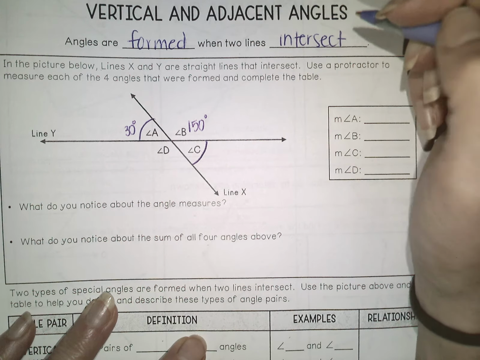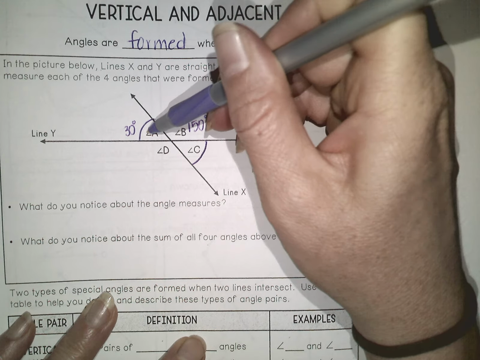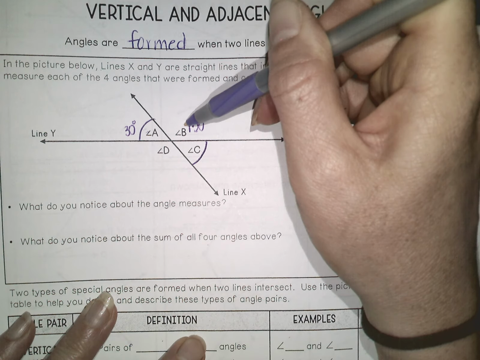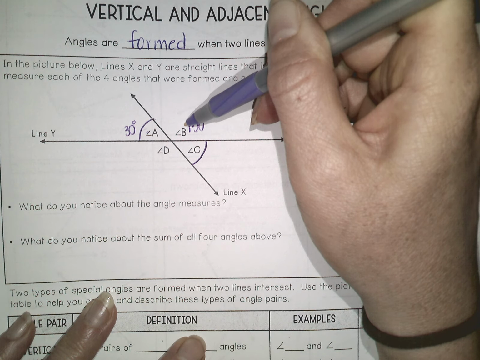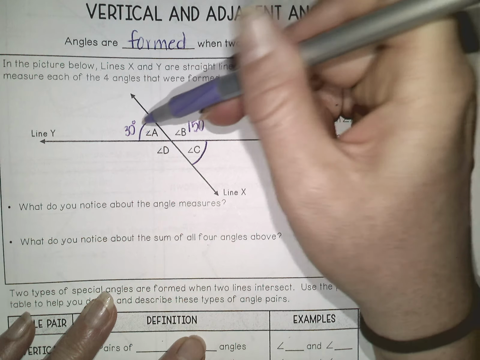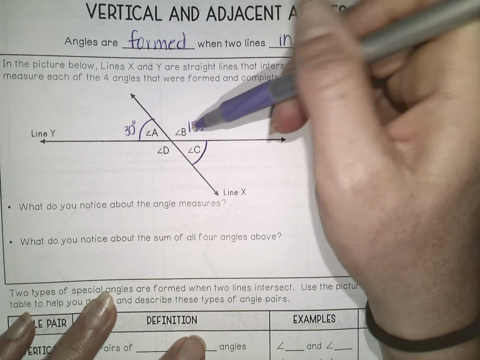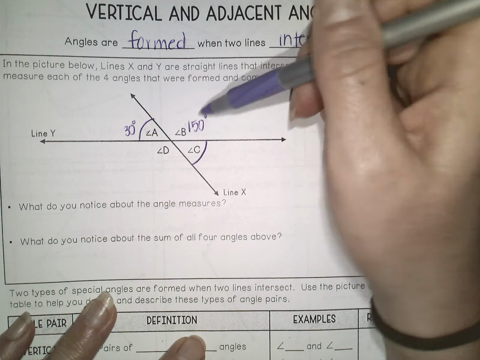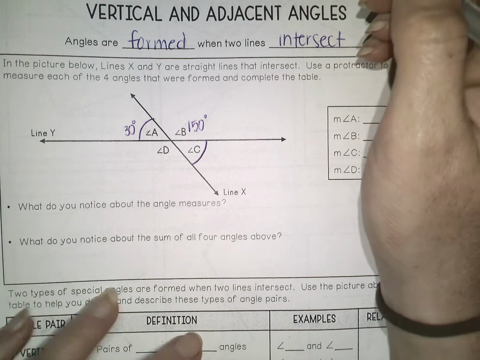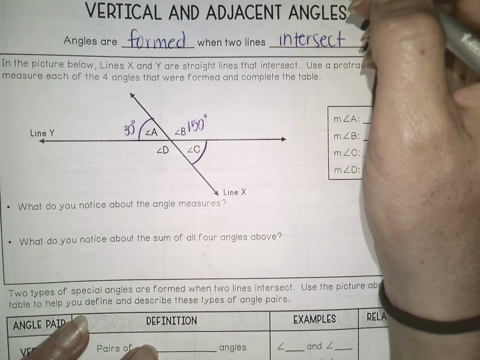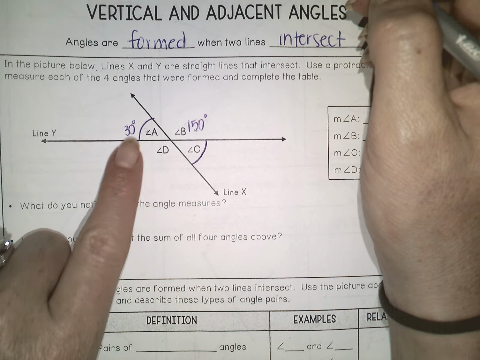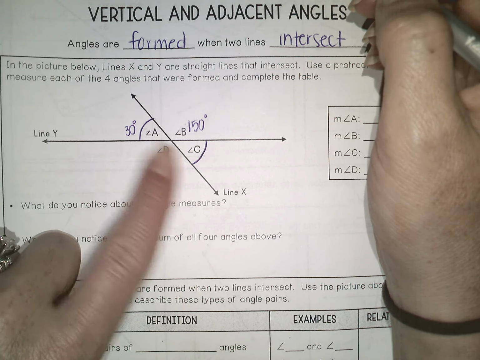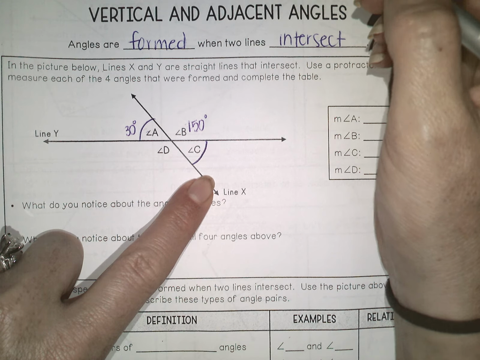So as I was saying, I used a protractor to measure these angles, and this angle was 30 degrees. This angle was 150 degrees. So talking about our vertical and our adjacent angles. Angle A and angle B are adjacent to one another because they're next to each other. These also happen to be supplementary because they form a straight line, as well as their angle measures have a sum. They add up to 180 degrees.